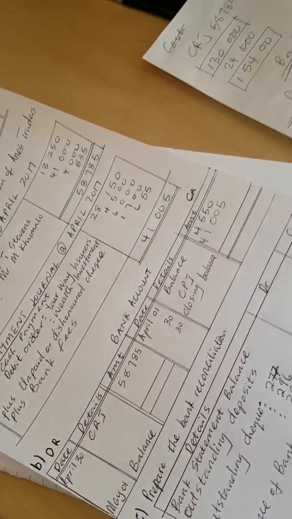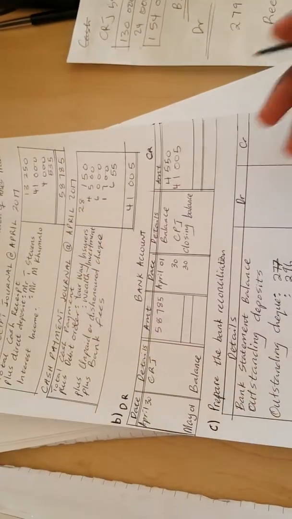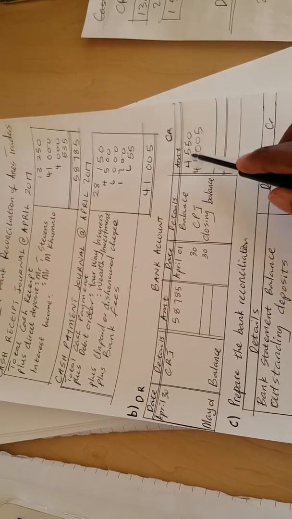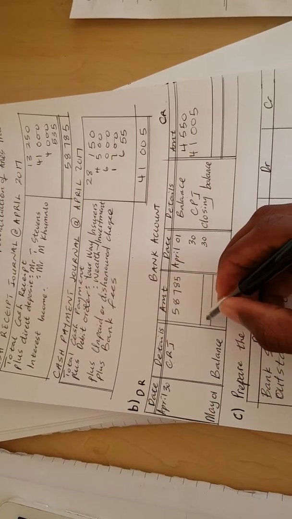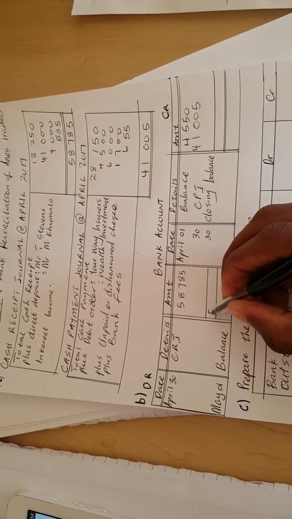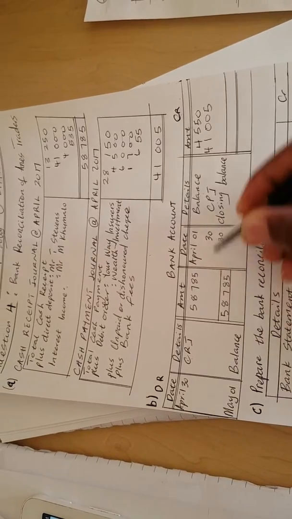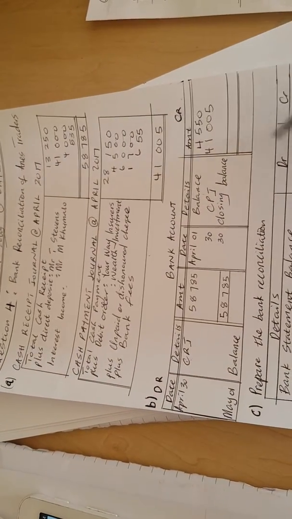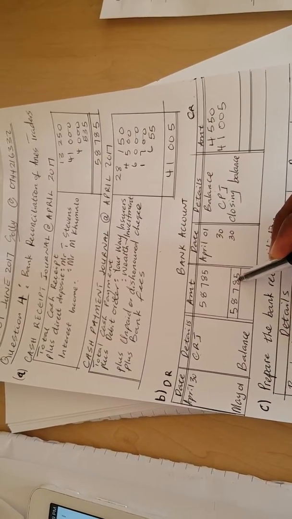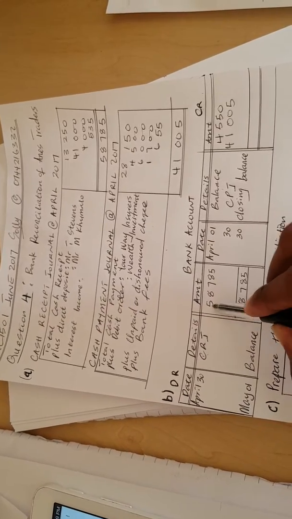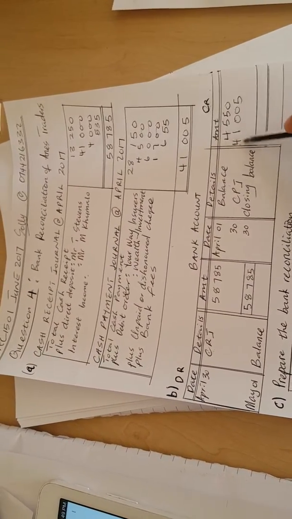58,785. Now you need to compare the two sides. You have the credit and the debit side. If you look at these balances, which one is greater than the other? So it seems like 58,000 is greater than the total of these two. So now our balance will balance at 58,785 because it's dominating, it is greater than these two. So now you will add these two and then subtract them from 58,000, because this month you received 58,000 and you paid out these two amounts.